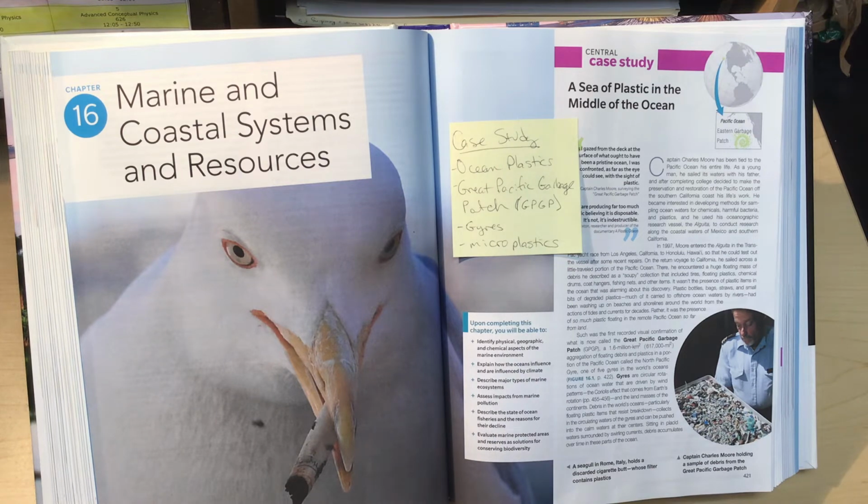So yeah, you might see a water bottle or something like that. But in general, it's tiny little pieces of plastic, sometimes even too small to be seen. And they get eaten by plankton, and then the plankton get eaten by other animals, and it just accumulates up the food chain. So it's a major problem.